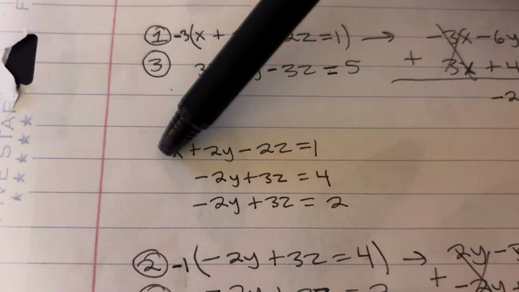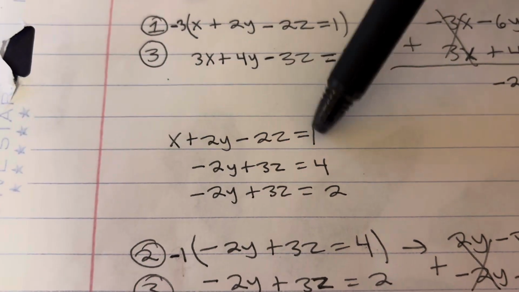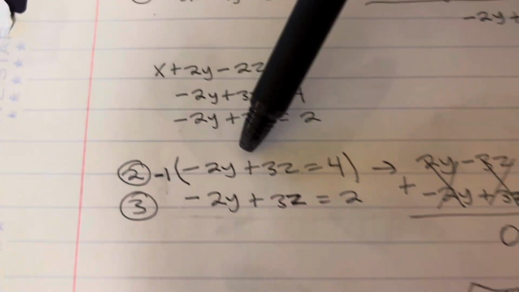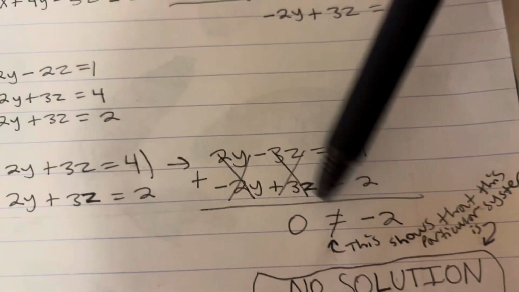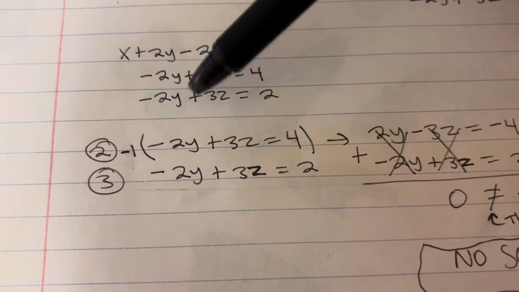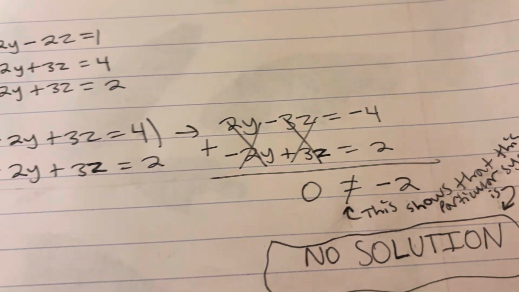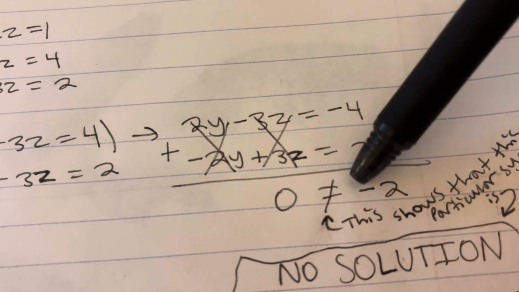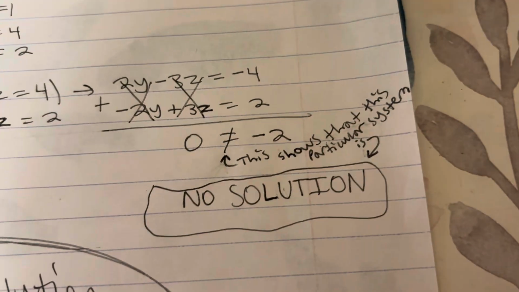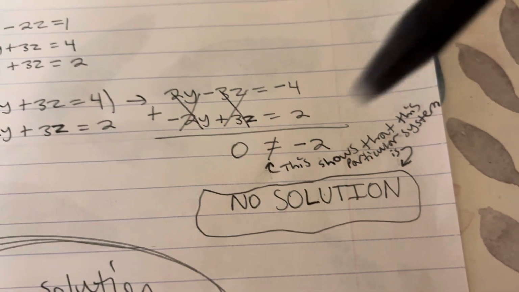Lastly, to make it look like a triangle form, where we just take this part out and this will be like a triangle. Now I need to take row 2 and 3 and eliminate that y for row 3. So I take negative 1, cancel out the y's, and we get this problem. We eliminate the 2y and the negative 2y, and the negative 3z and the positive 3z. And we're left with 0 on this side equals negative 2. That's not a true statement. 0 does not equal negative 2. This shows that this particular system has no solution. We don't have solutions. This is no solution.